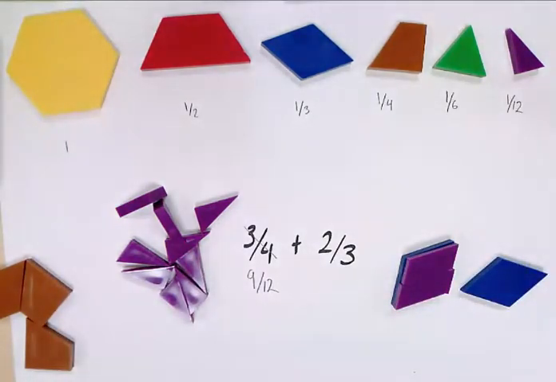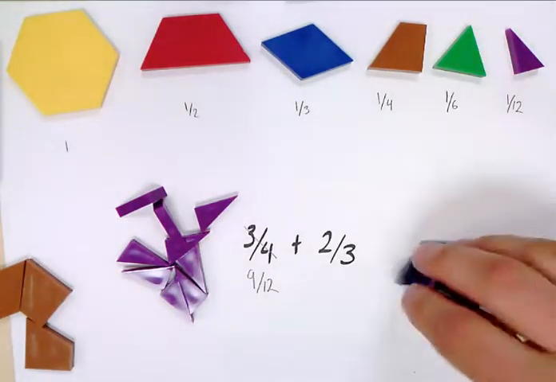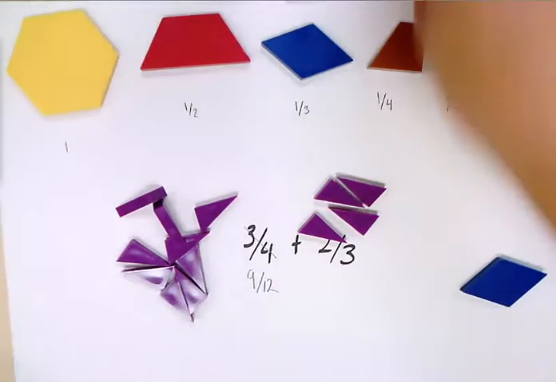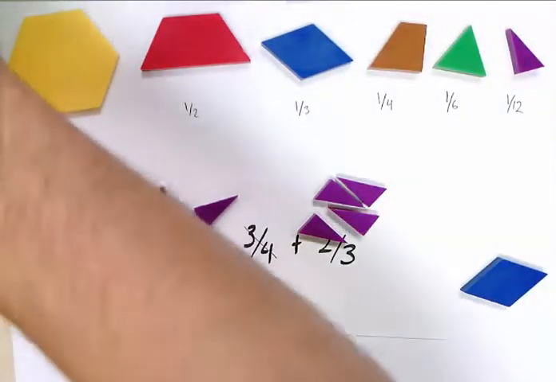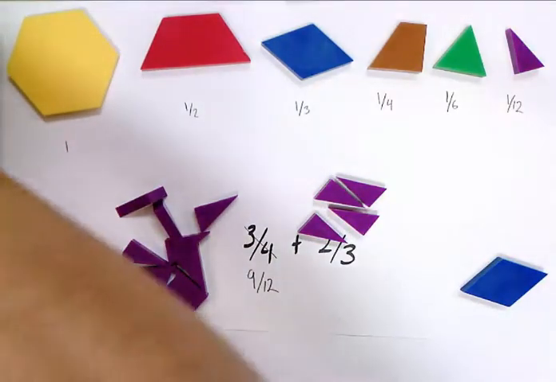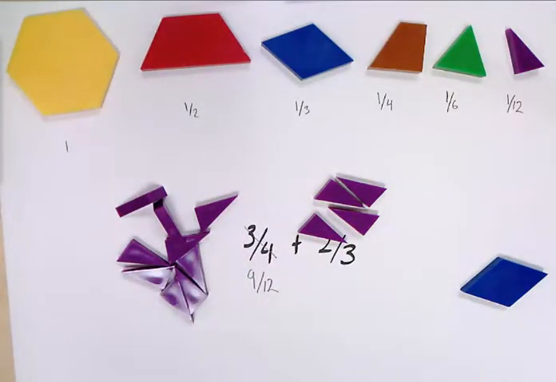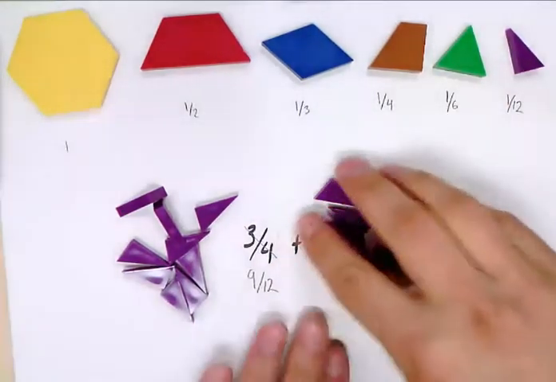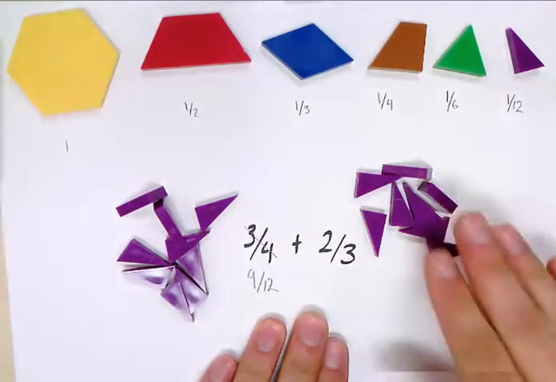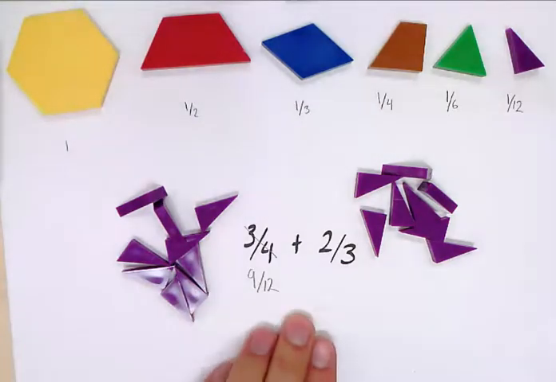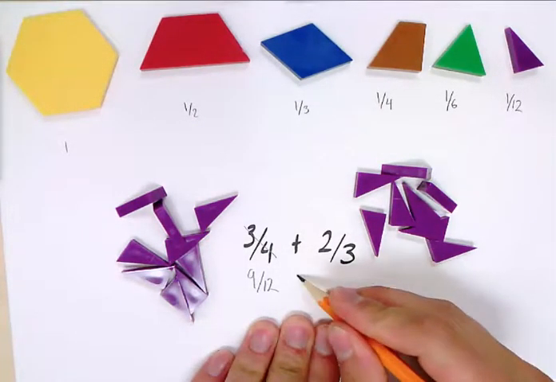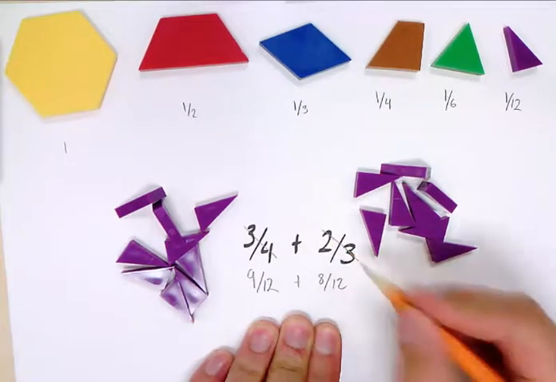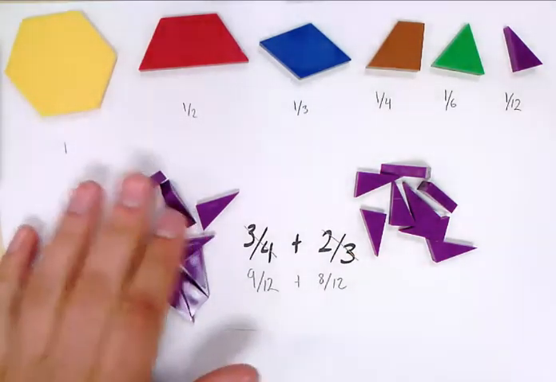So this one needs 4. So each third is 4/12. So there's 1/3 gone, and we need 4 more 12ths to make up the other third. Okay? So altogether, 2/3 is 2 times 4/12, so that's the same thing as having plus 8/12.